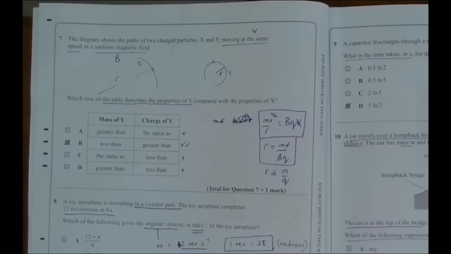Go to the next one. Greater than. If the charge is greater for Y, then charge is on the bottom, so a greater charge will also lead inversely to a smaller radius. It gets 2 ticks. Automatically, you know this looks like the candidate you want to go for.